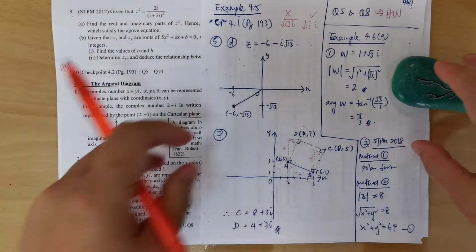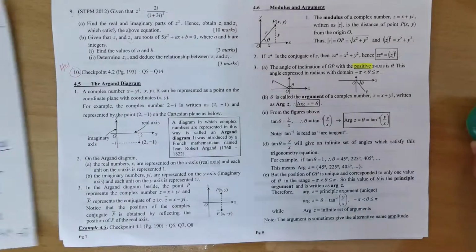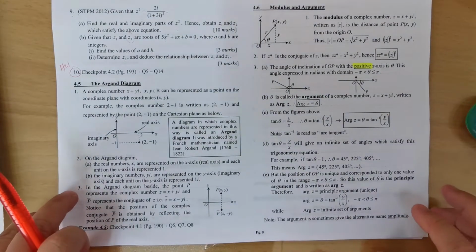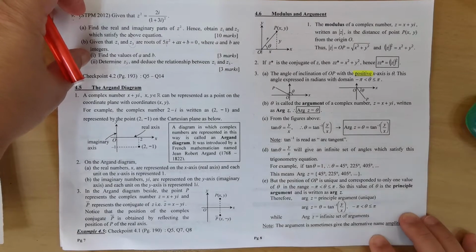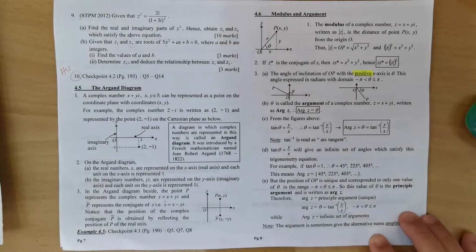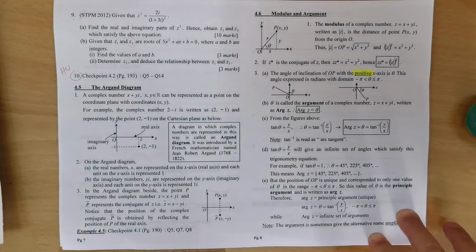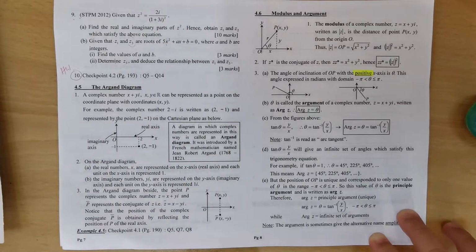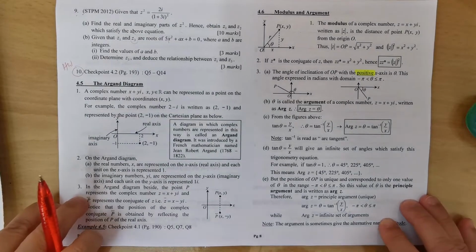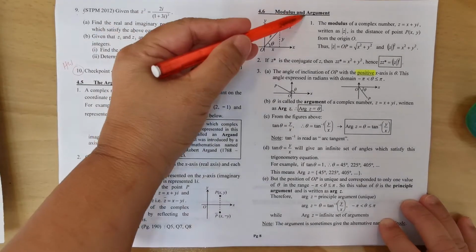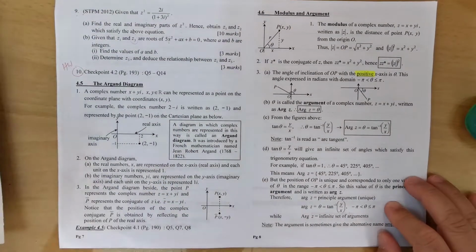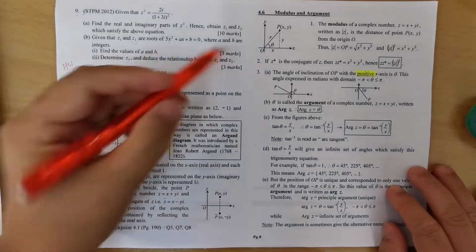Okay, so this is roughly about the Argand diagram. Since we can draw it on the coordinate plane, it definitely involves modulus and argument. Next we are going to see what is the modulus of a complex number and what is the argument of a complex number. We use one example to explain it.